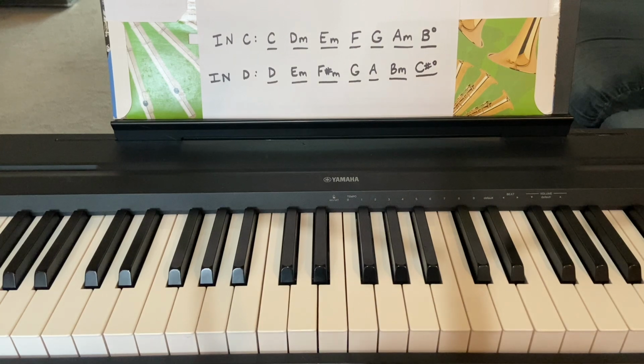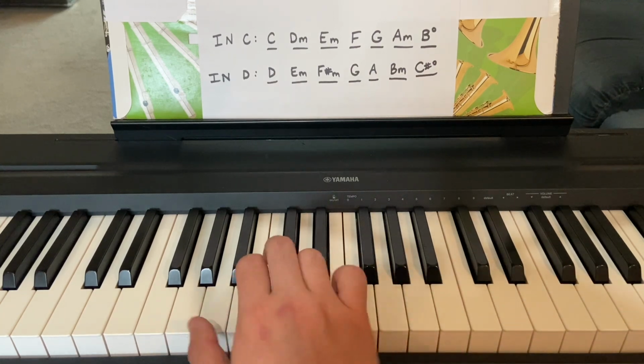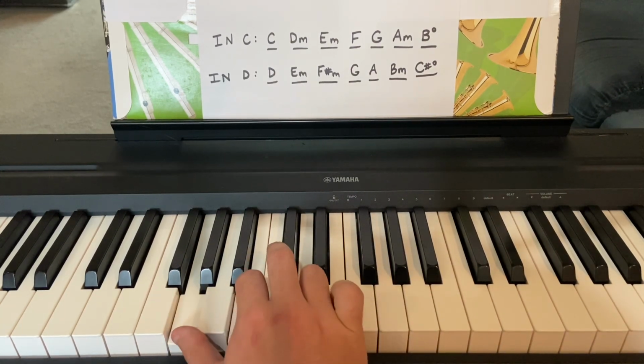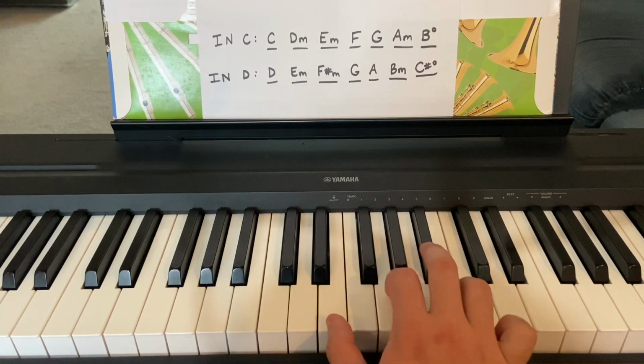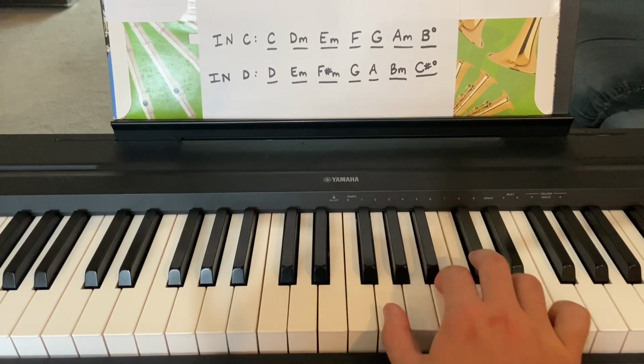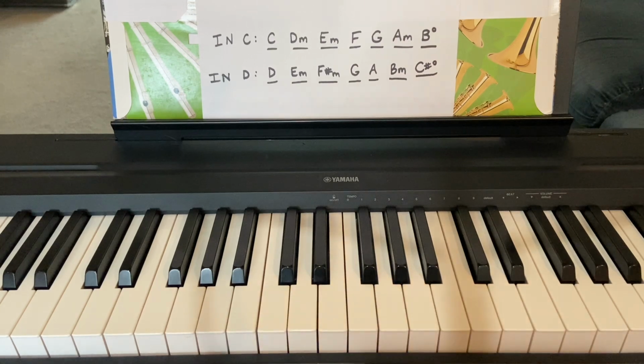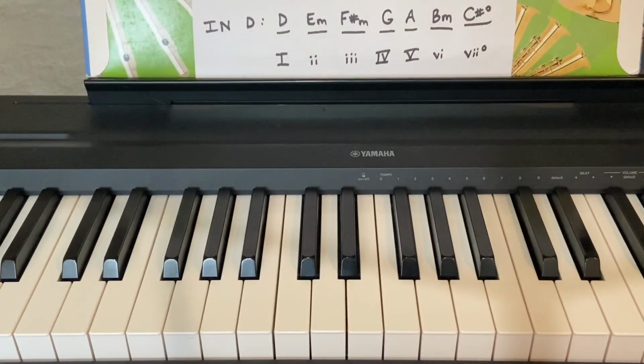And try practicing this in other keys too. So I'll do it in G major now. At this point in the video, if you haven't had a chance to go and try harmonizing some major scales on your own, I would definitely recommend that you do that, because it will make it a lot easier to understand as we add more and more layers to this.